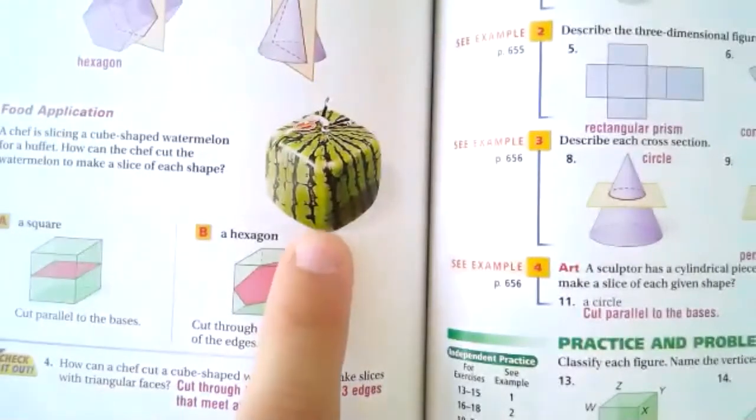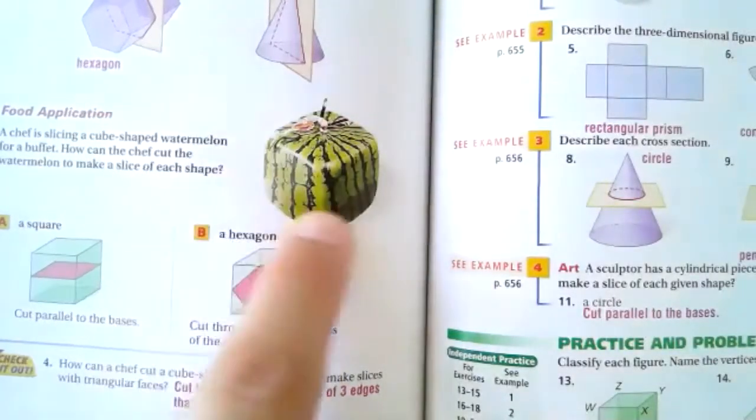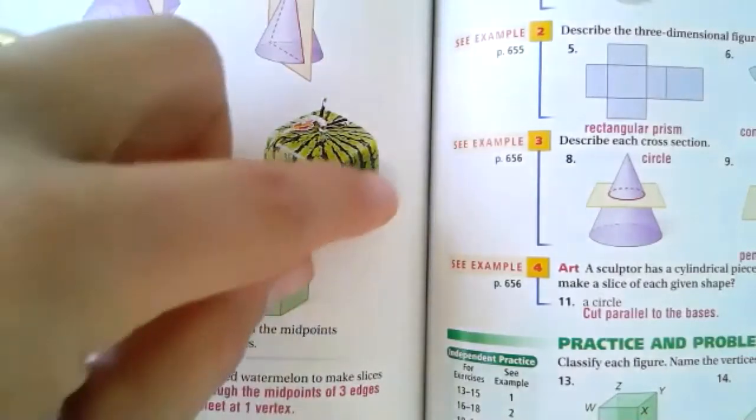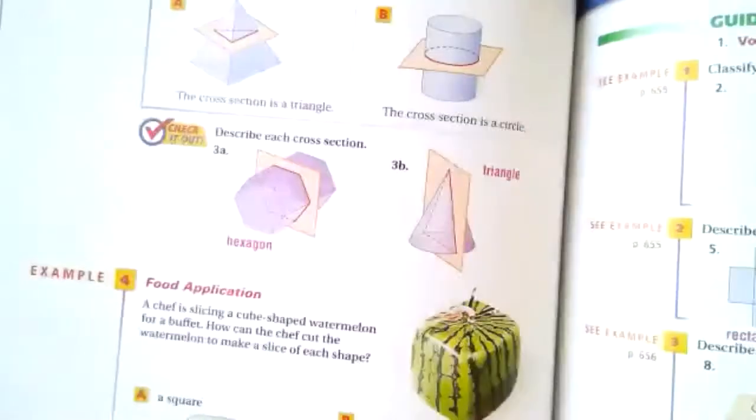Everybody's done that. All right, look at your little squished watermelon here. You see that? You can do all sorts of different shapes, I'm sure, with the watermelon. This is just a little square prism that they've done here. They just made a cube. That's a cube shaped watermelon. All right, so let's go to example 3.